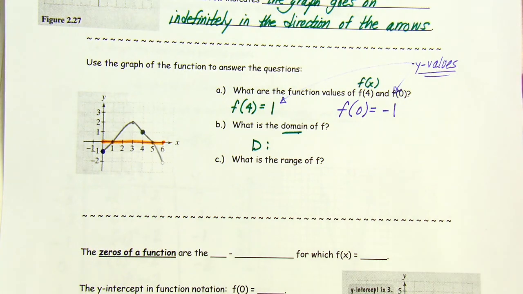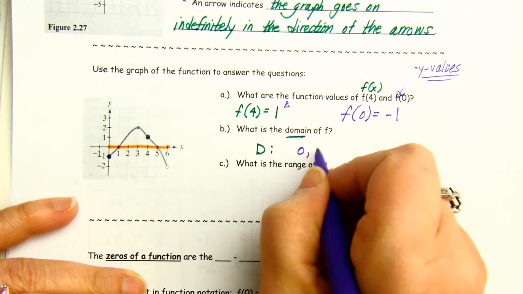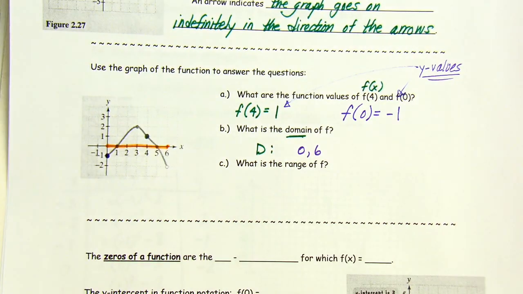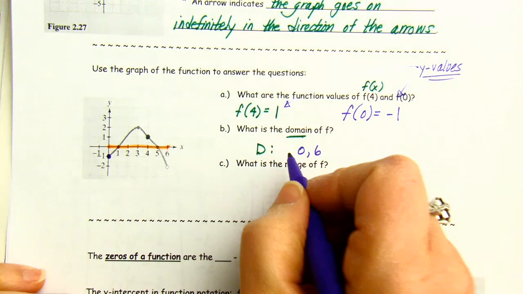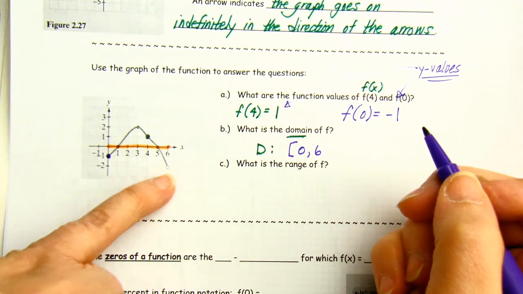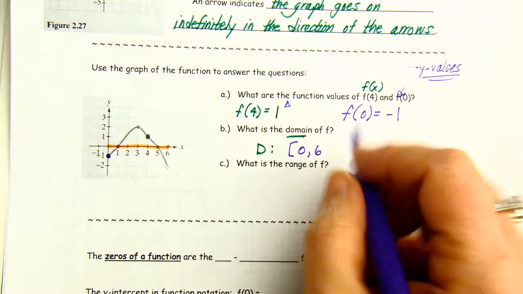Right? So I know it goes from 0 to 6. Now I need parentheses and brackets. I have a closed dot where x is 0. That's a bracket. And I have an open dot where x is 6. That's a parenthesis.